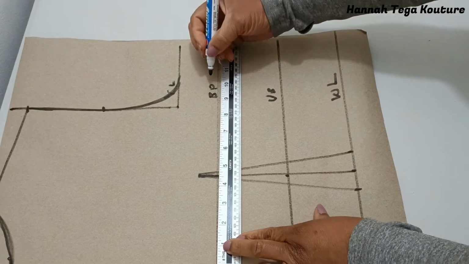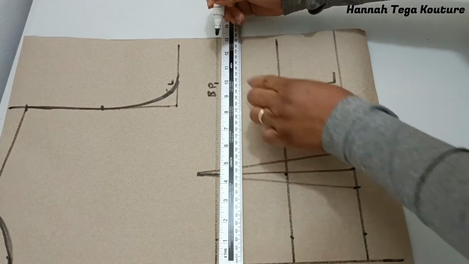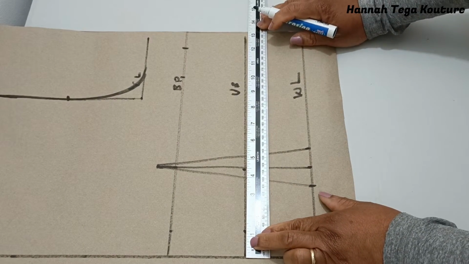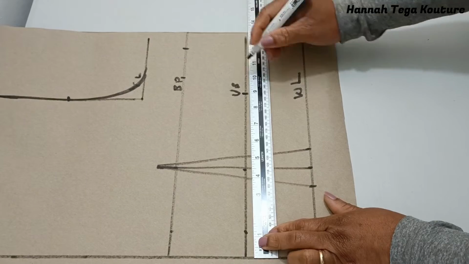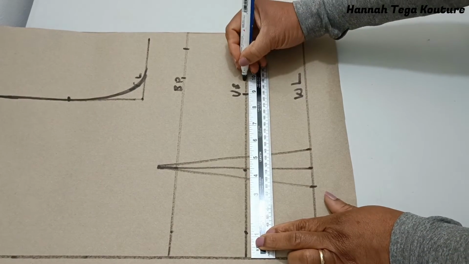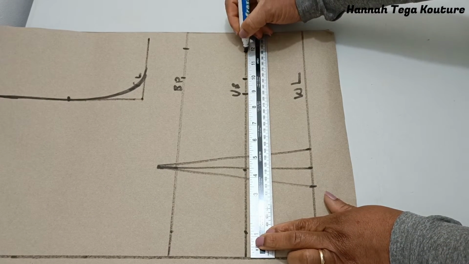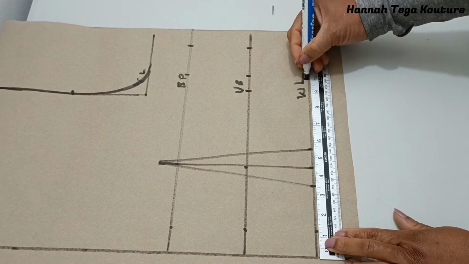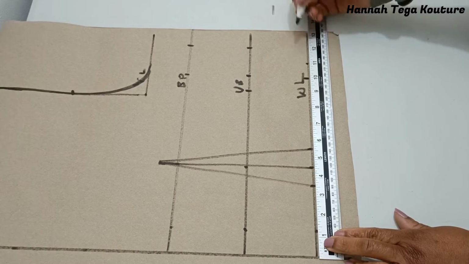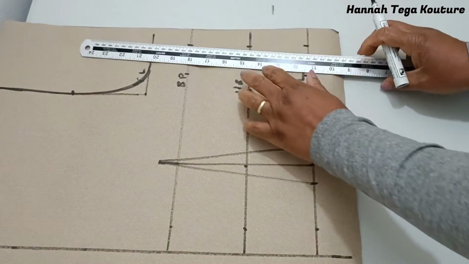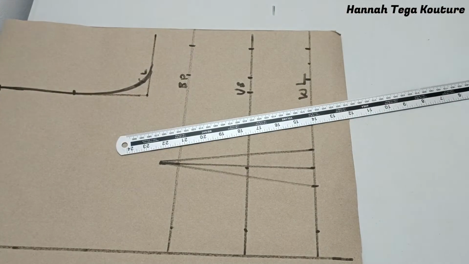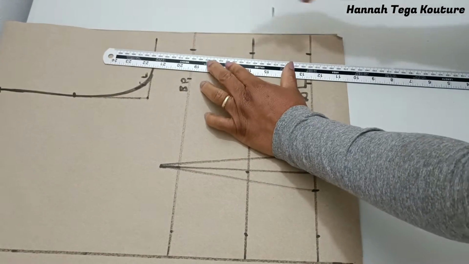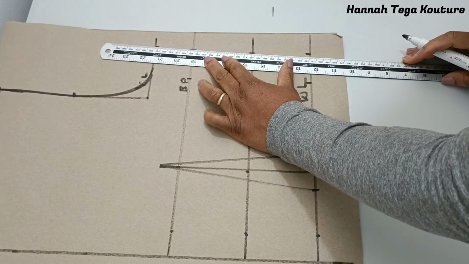And now I'm gonna start adding all my measurements again. My bust circumference divided by 4 plus 2 inches sewing allowance. I'm gonna go ahead and add my under bust circumference divided by 4, the dart allowance and sewing allowance. The same thing applies to the waistline. My waist circumference divided by 4, dart allowance and the sewing allowance. And I'm gonna connect all the dots together from the chest line to the waistline.